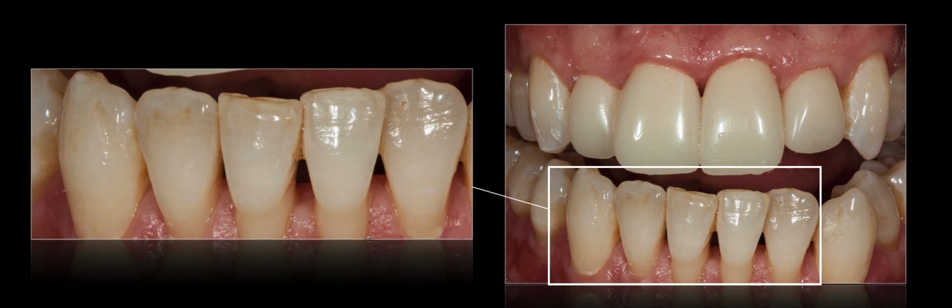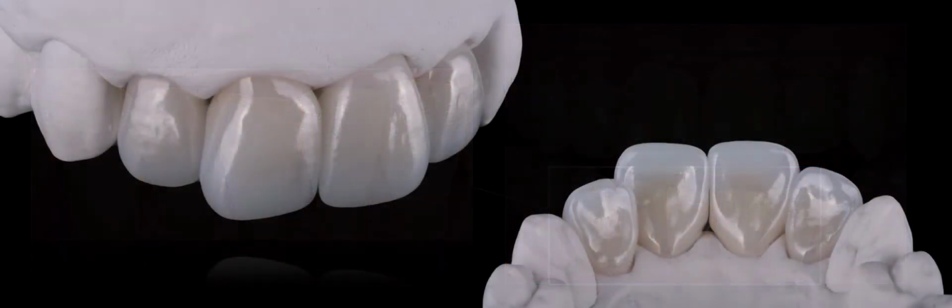And so we had an opportunity to do this 4-unit anterior case, and we wanted to make a direct comparison between what we could do monolithically against what we could do with a traditional layering technique. The box you see on the right is our target shade in terms of characterization for the teeth. And here's my starting point.